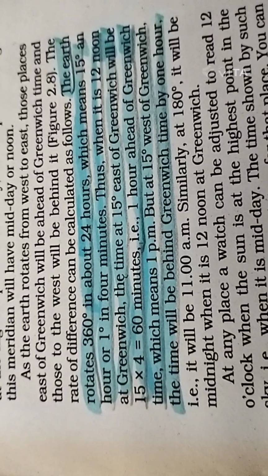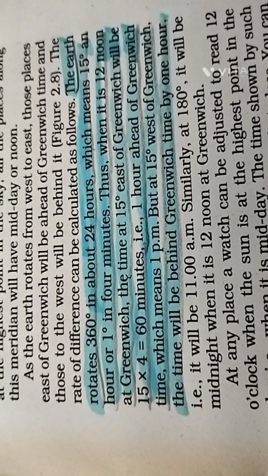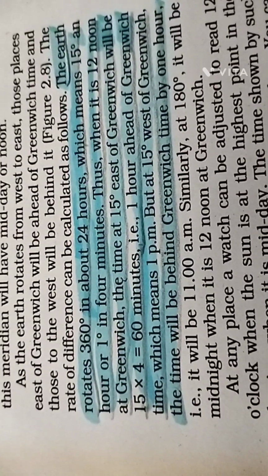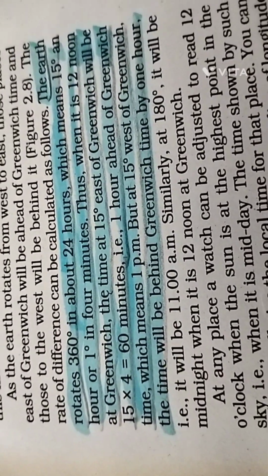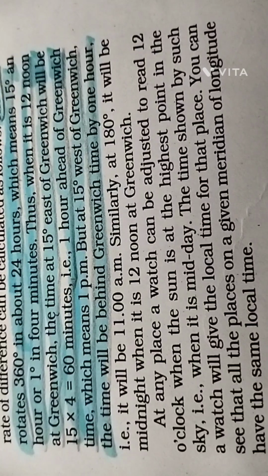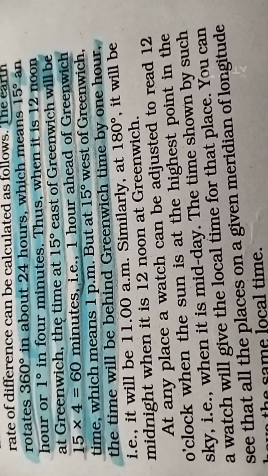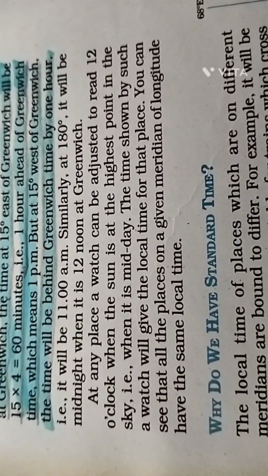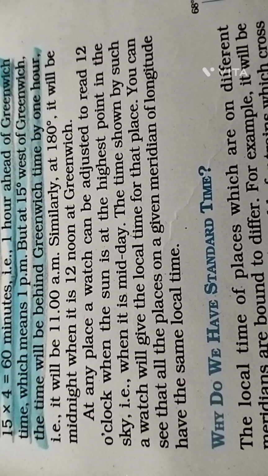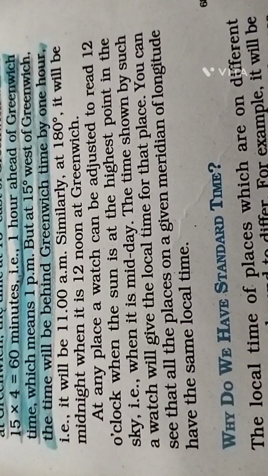The earth rotates 360 degrees in about 24 hours, which means 15 degrees in 1 hour, or 1 degree in 4 minutes. Thus, when it is noon at Greenwich, the time at 15 degrees east of Greenwich will be 1 hour ahead of Greenwich time, which means 1 p.m. But at 15 degrees west of Greenwich, the time will be behind Greenwich time by 1 hour. It will be 11 a.m. Similarly, at 180 degrees it will be midnight when it is 12 noon at Greenwich.